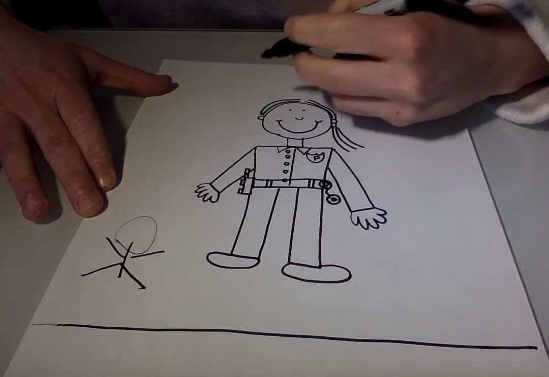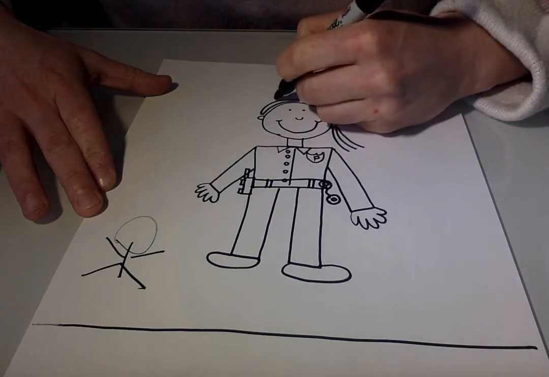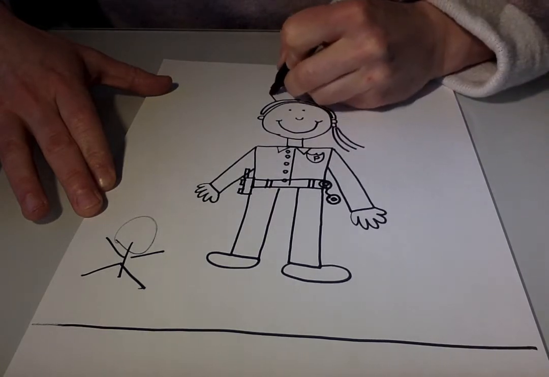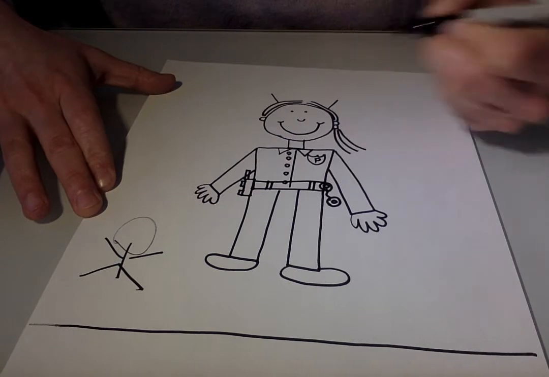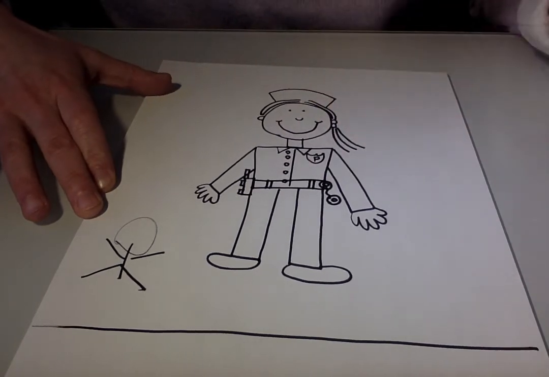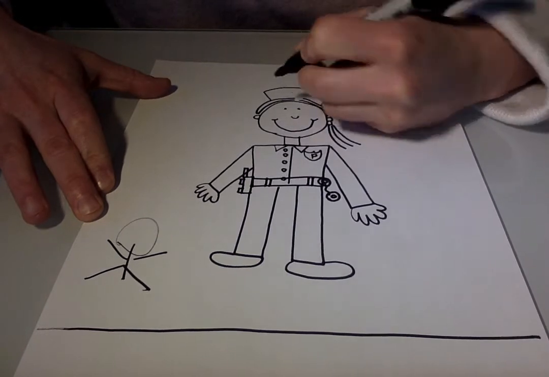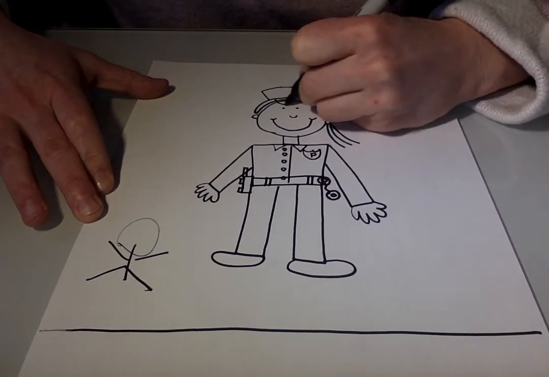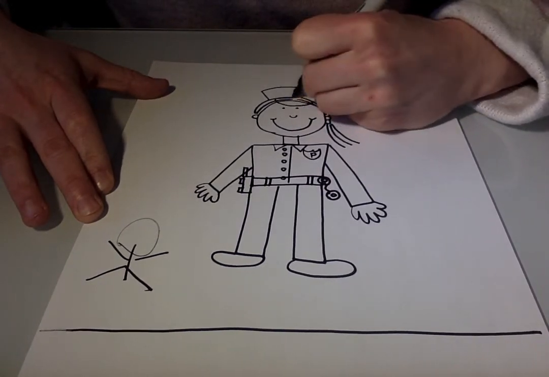And I know that a police officer usually wears a hat on their head. So I could go up with 2 lines like this. And I'm going to, kind of like a rainbow line, put it on top. Maybe the front of the hat can go right here.